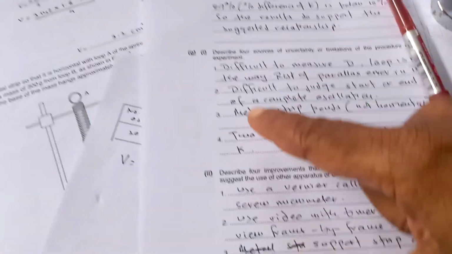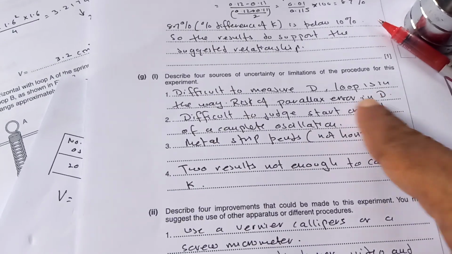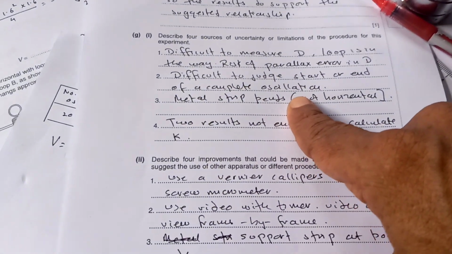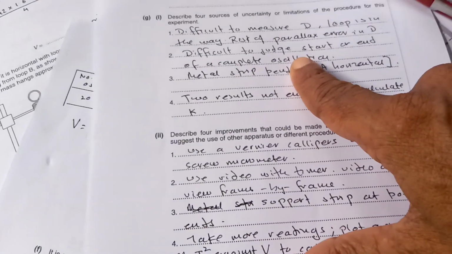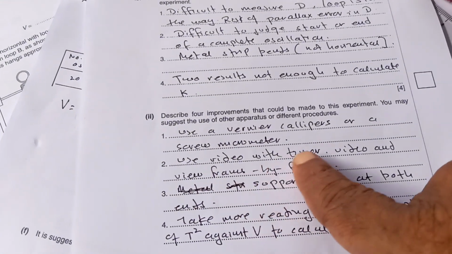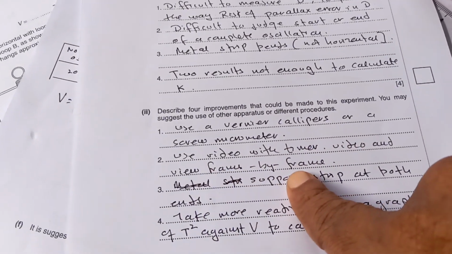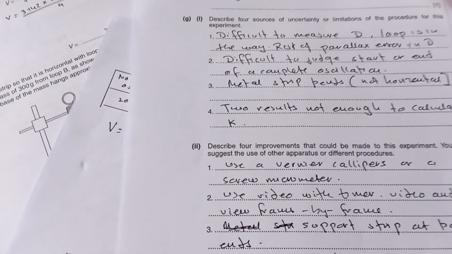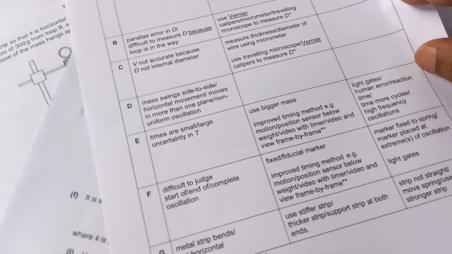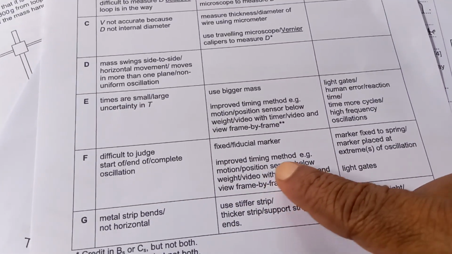So I have written: difficulty to judge the start and end of a complete oscillation, the second one. And then for the improvement, I say use a video with timer and view frame by frame, as told by Cambridge. In the marking scheme, you're told improve method of timing.